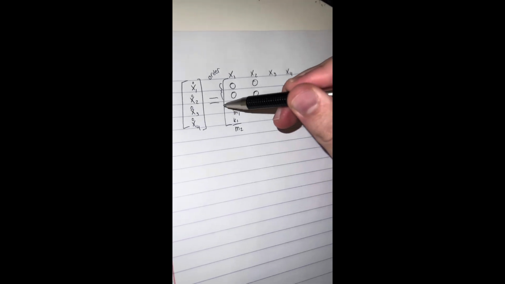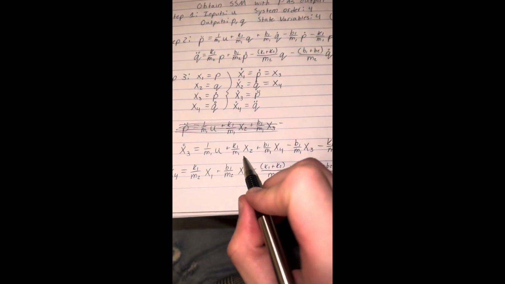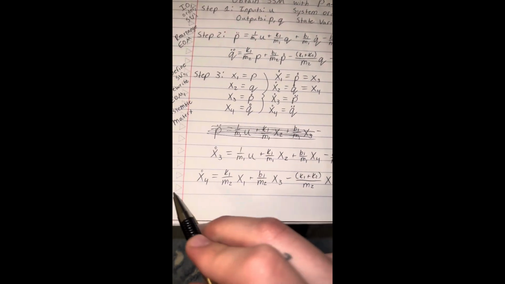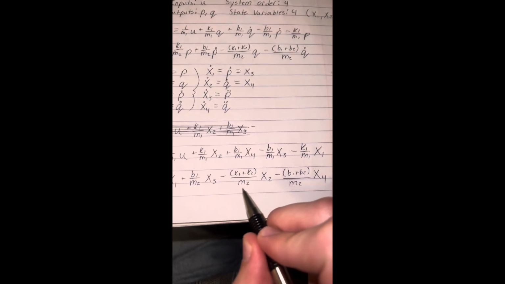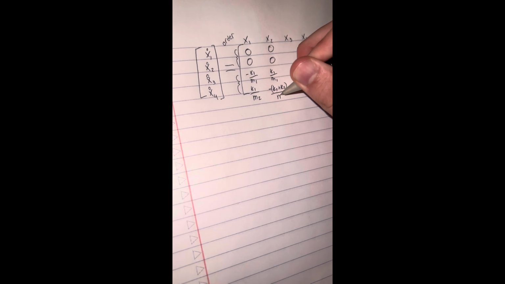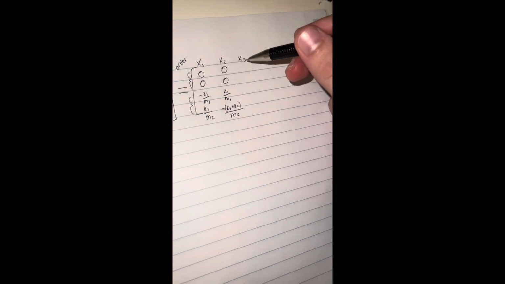And then going back again, we did the orders. Now we need to do the coefficients, which is the second half of the matrix. So what's the coefficient of x2 in the first equation? We see k1 over m1. So we go k1 over m1. What's the coefficient of x2 in the second equation? We see, where's x2? Right here. Boom. Negative k1 plus k2 all over m2.